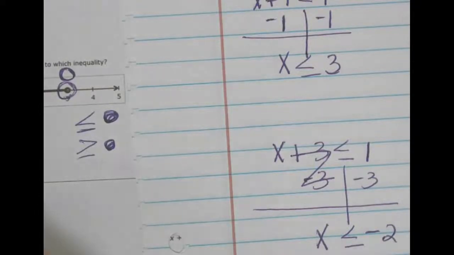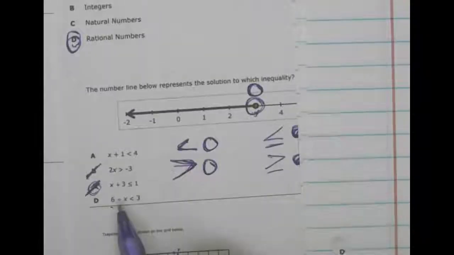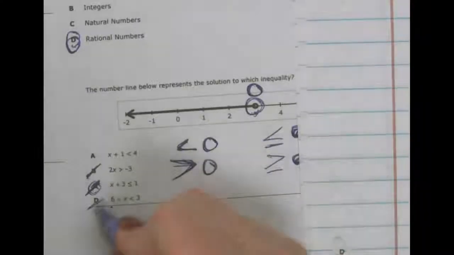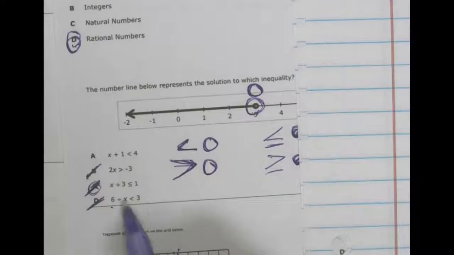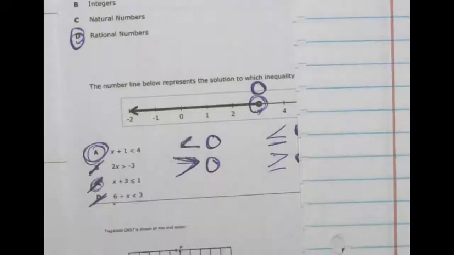And this is a divide. This other one is a divide. So this is out because that's going to be 2 or 1/3, so A is the answer.